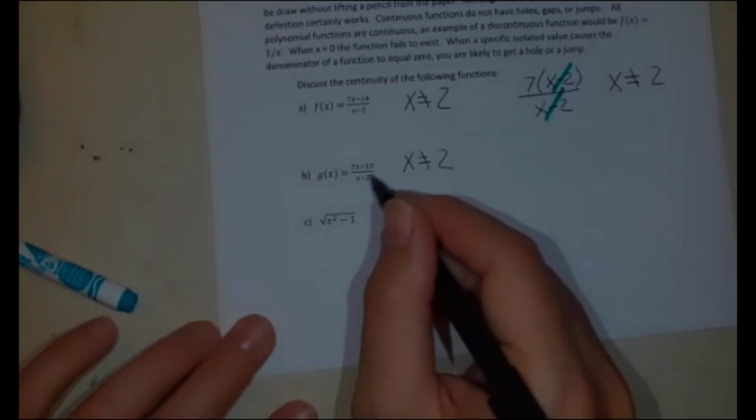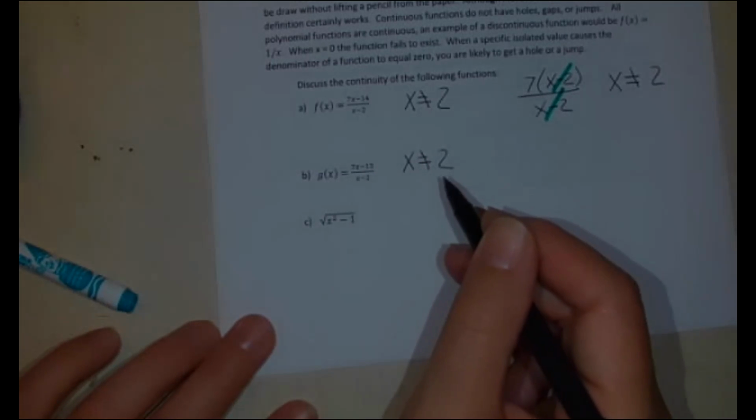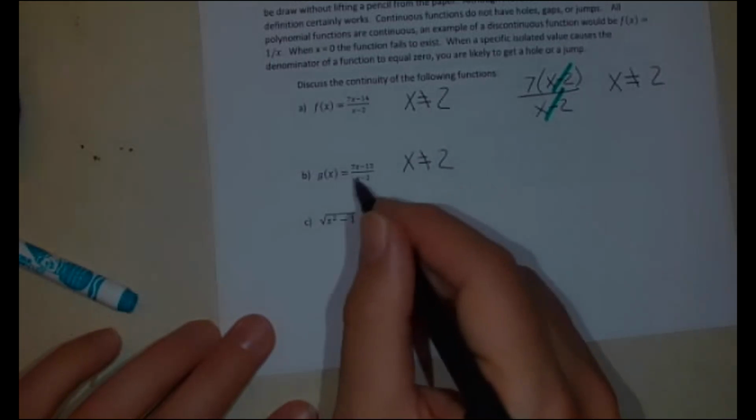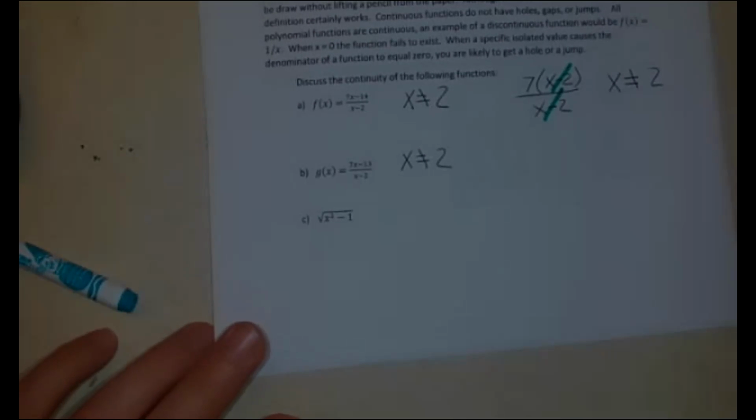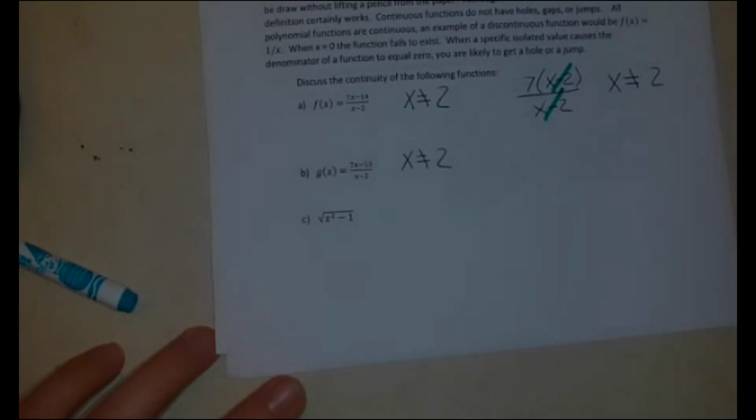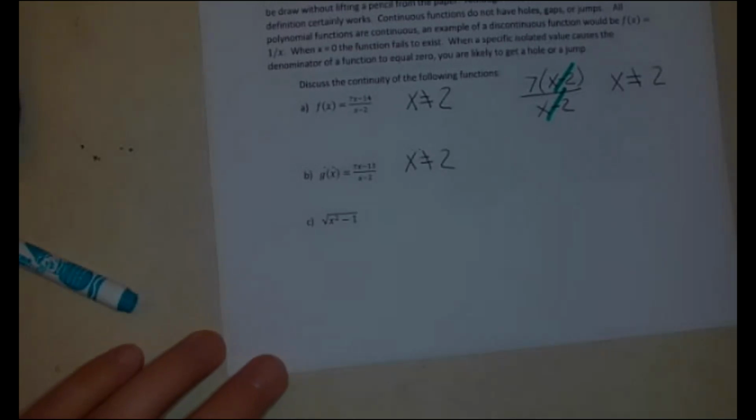If I were going to bicycle across this, I couldn't do it for B. And for A, I might feel a little bump when I pass over 2. Just that one infinitely small point is missing. Okay, this is that other branch of stuff which causes discontinuities.